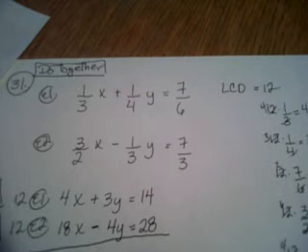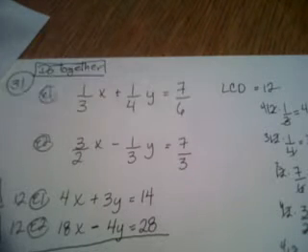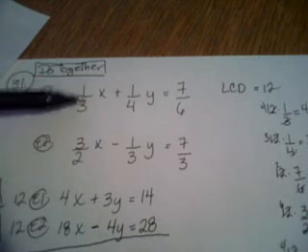So here is another example, and this example has fractions in it. So you say, what am I going to do with fractions? Well, we're going to do what we always do when we have fractions in an equation, and that is to multiply everything by the LCD. So I figured out my LCD was 12. I multiplied everything here by 12.